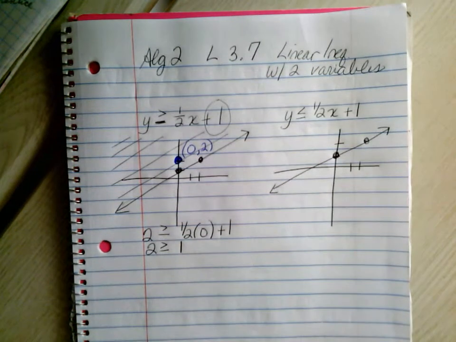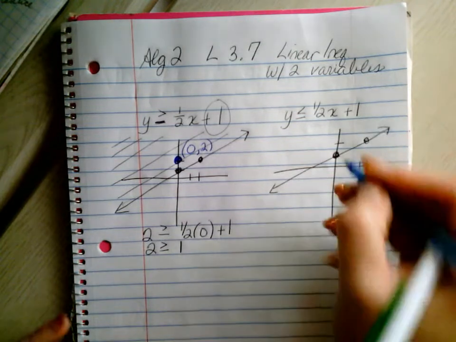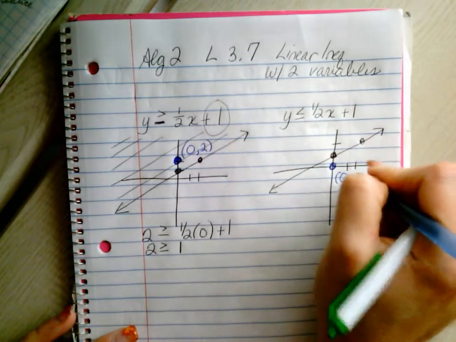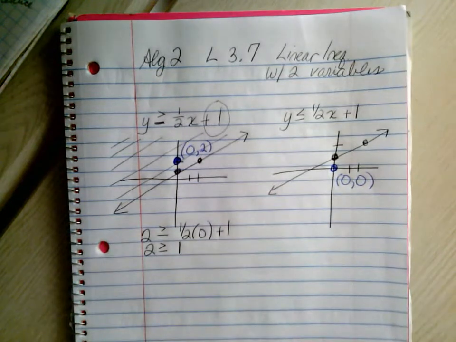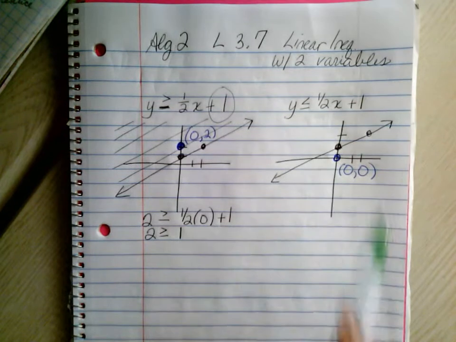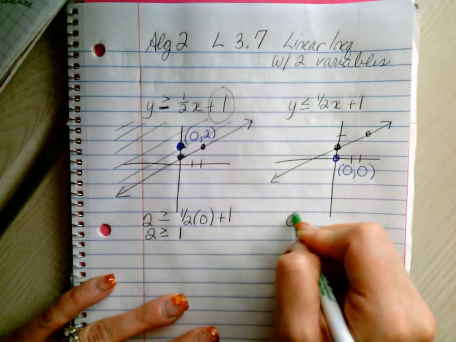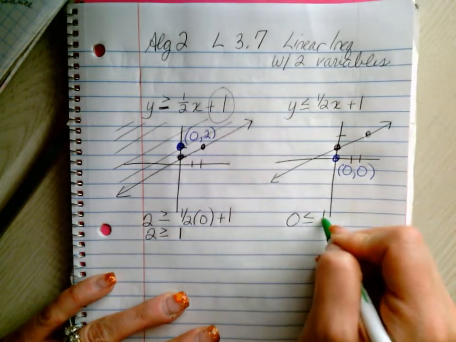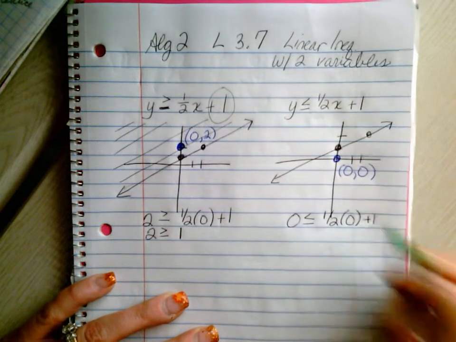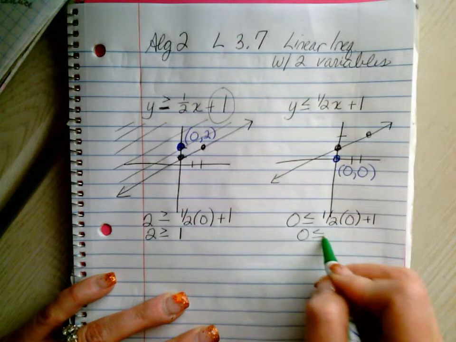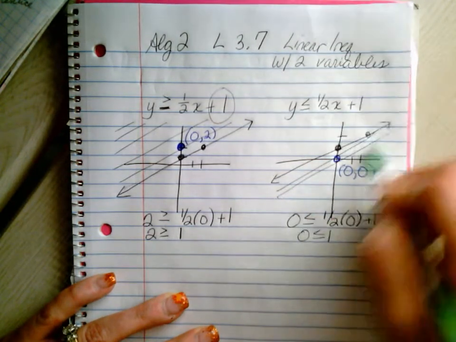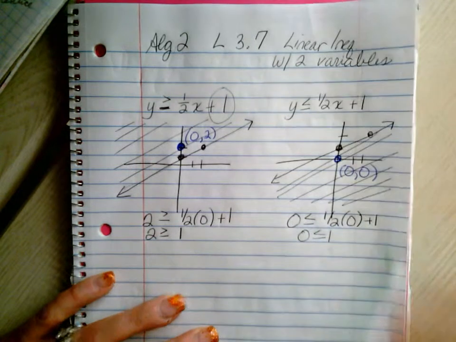We're going to test 0, 0, which is right here. That's this point right here. So I am going to fill in 0 is less than or equal to 1/2 of 0 plus 1. 0 is less than or equal to 1? Why, yes it is. So this side, true, should be shaded.